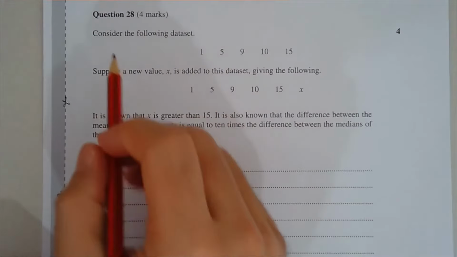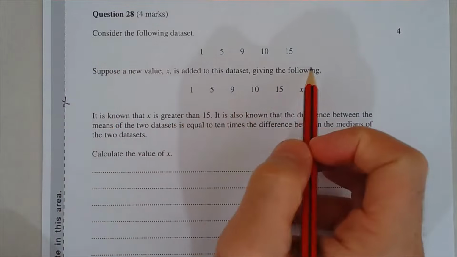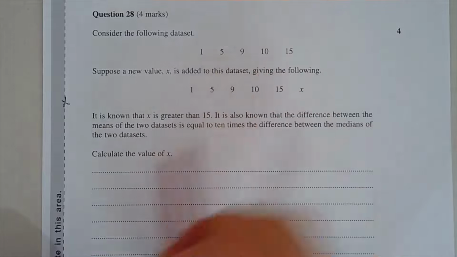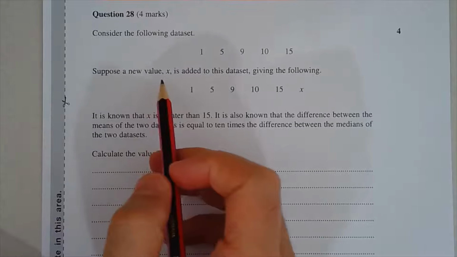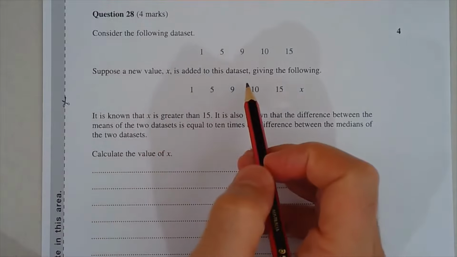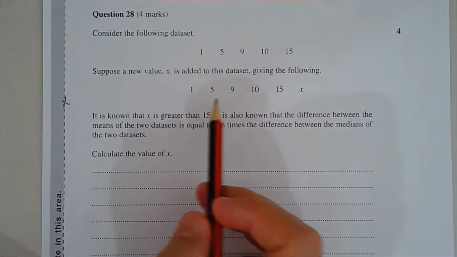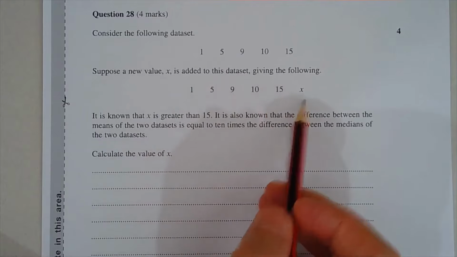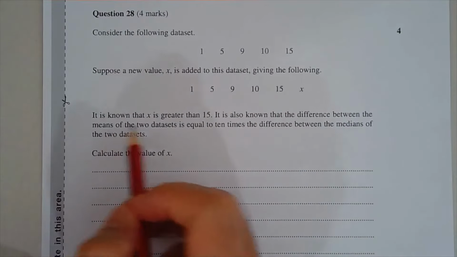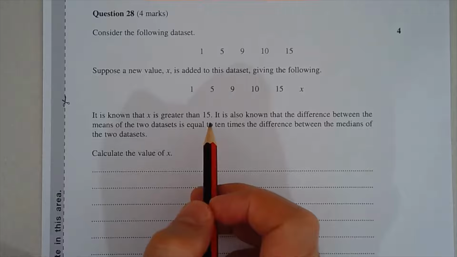Question 28. Consider the following data set: 1, 5, 9, 10, 15. Suppose a new value, x, is added to this data set, giving 1, 5, 9, 10, 15, and this x added to the end. It is known that x is greater than 15.